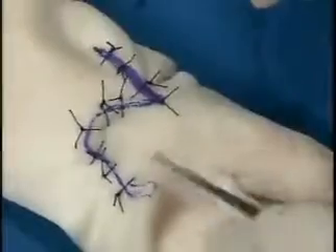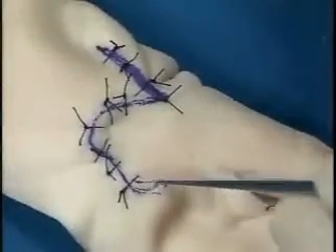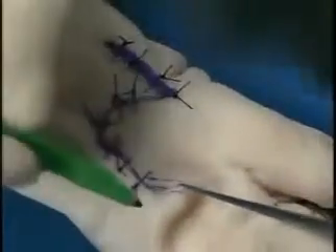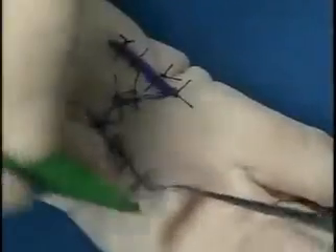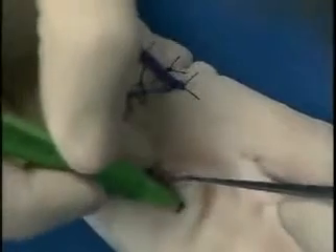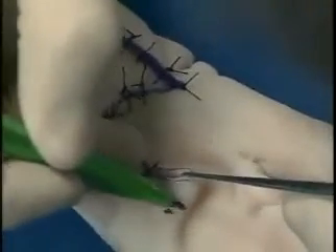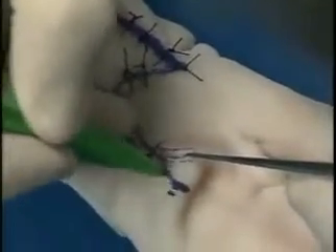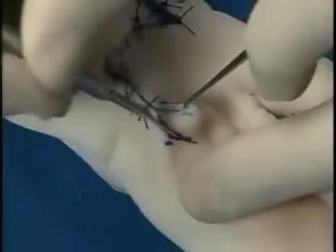Here we have the dog ear. A hook is placed. The line of the back cut is marked. Always place the hook at the apex of the dog ear and always cut away from the flap, so you do not want to interfere with the blood supply. The back cut is now made.